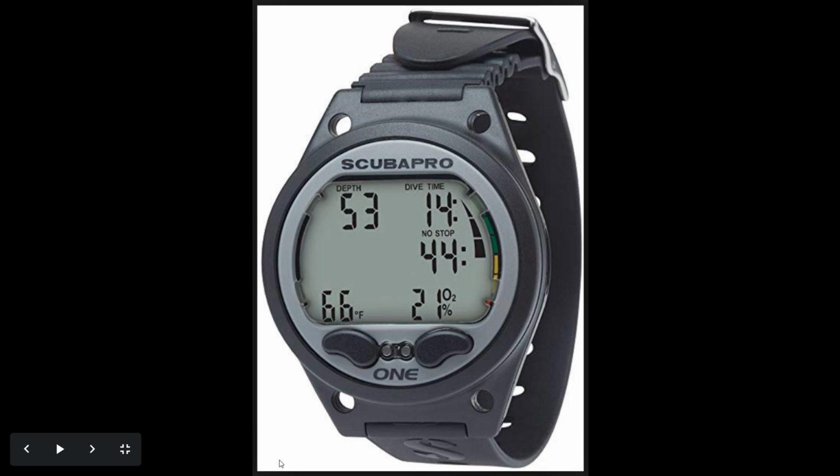On the right hand side you can see the nitrogen absorption bar graph. There are 6 segments, and on this display it's showing 3 of them, which is still in the green zone. On the right hand side of the watch face, you can see the green, yellow, and red zones.